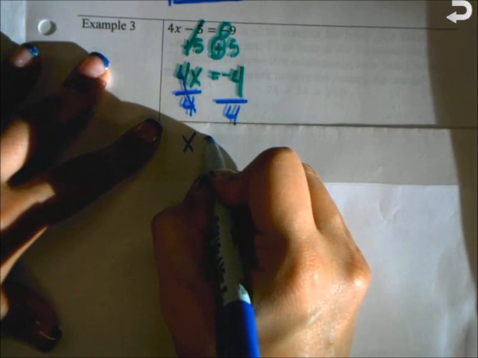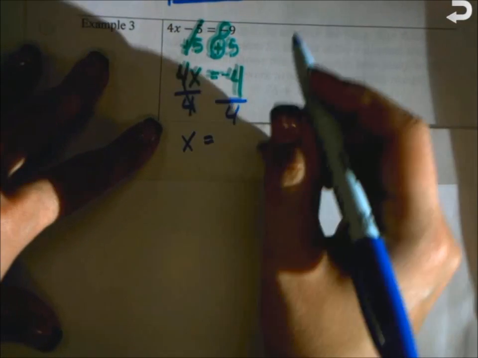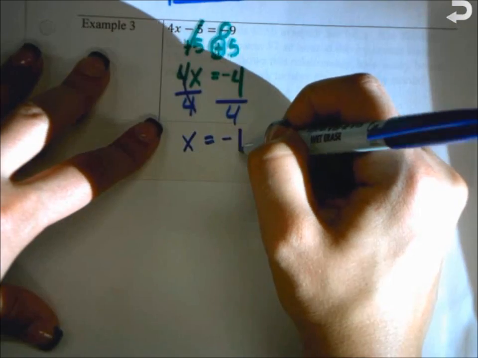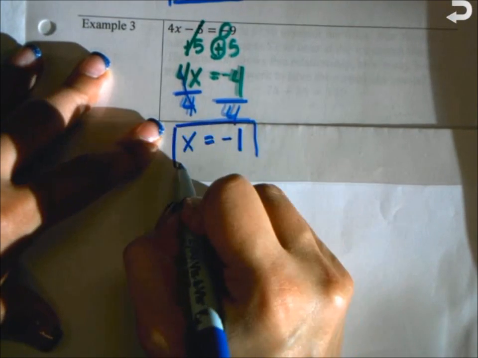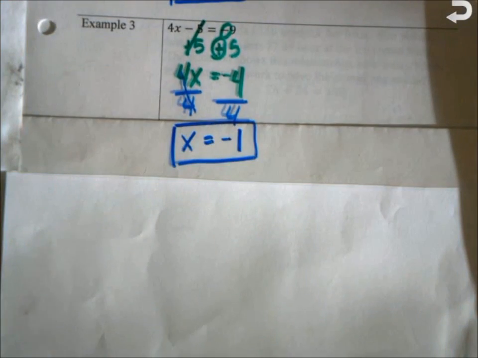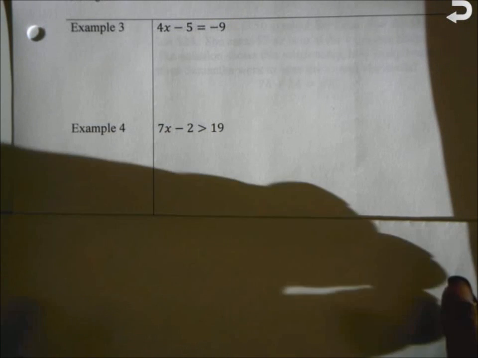Example 4 has an inequality in it: 7x minus 2 is greater than 19. Okay, so let's do this one really quick. I think I'm going to draw sticks for this one. So what is my first step?